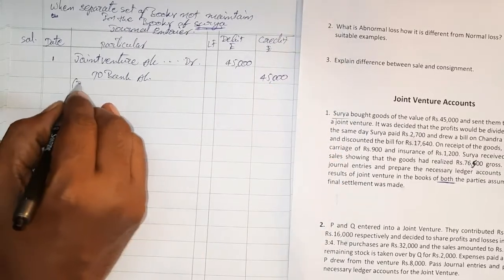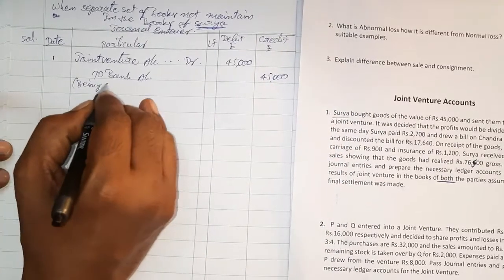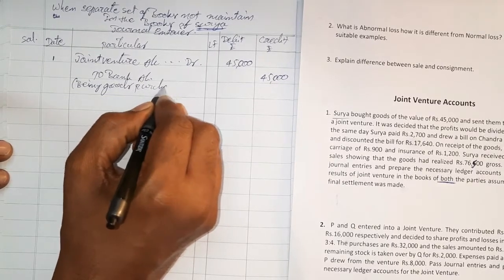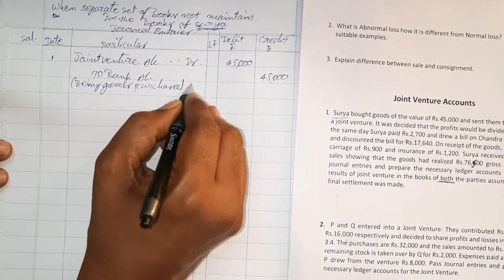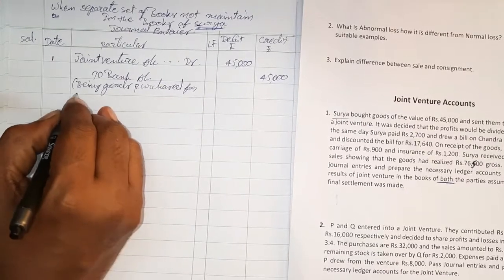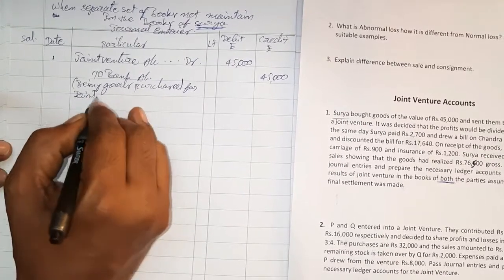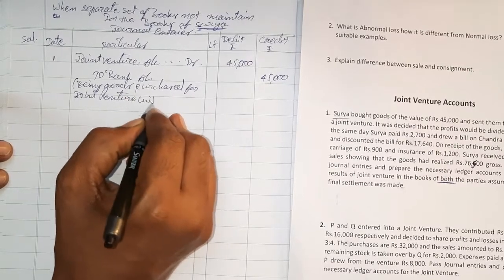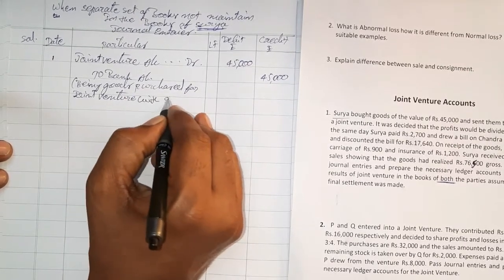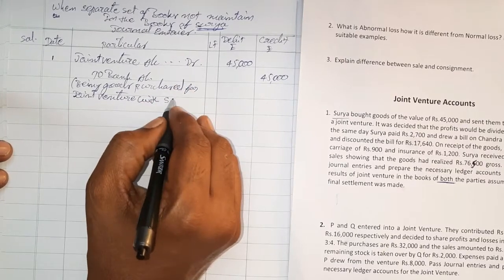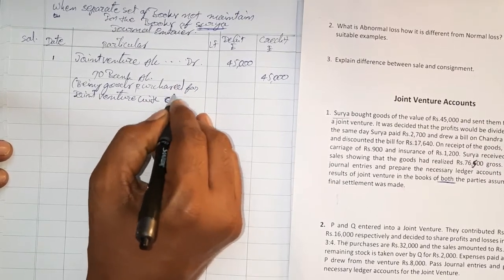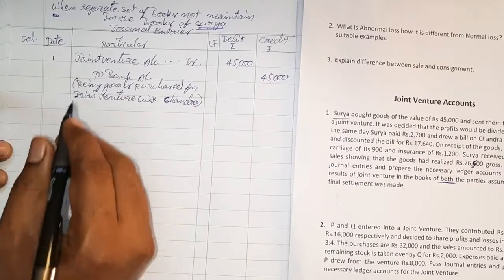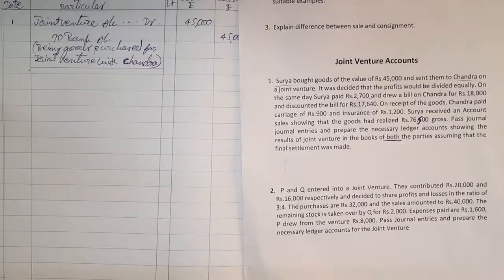The narration: being goods purchased for joint venture with Chandra. That is only the narration.